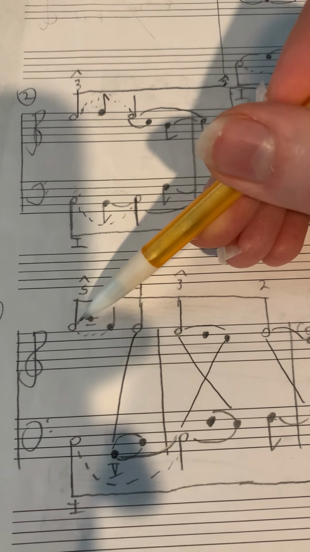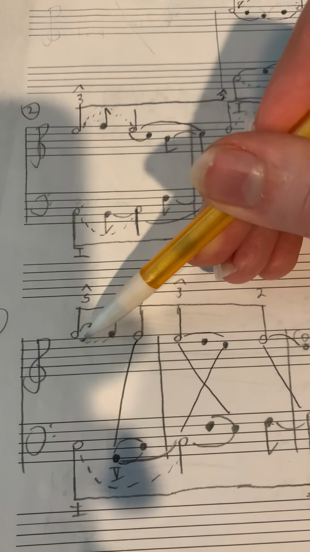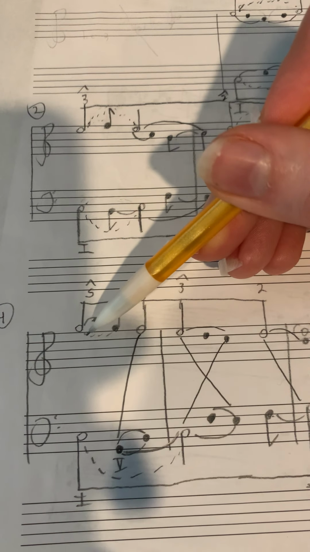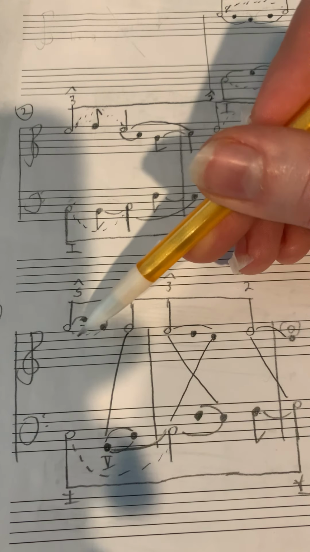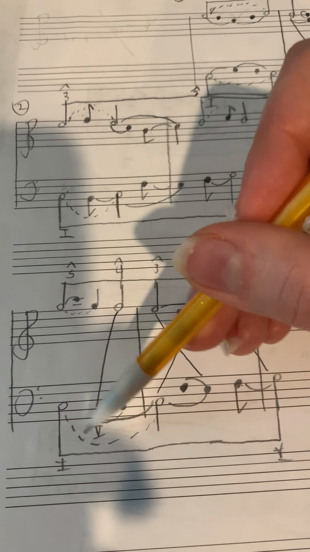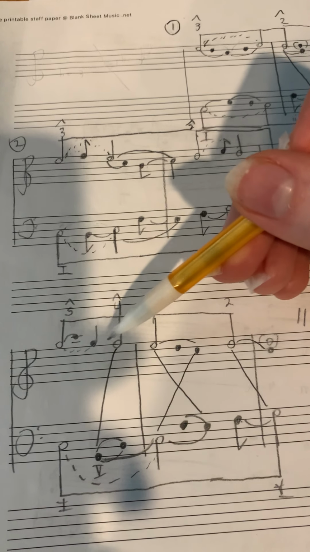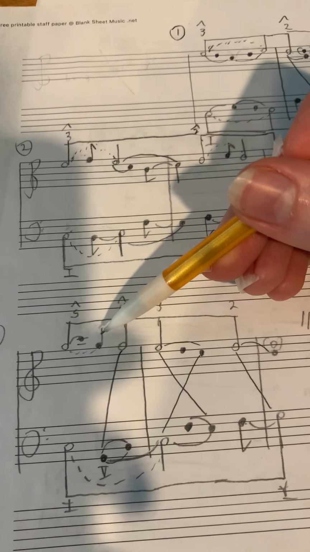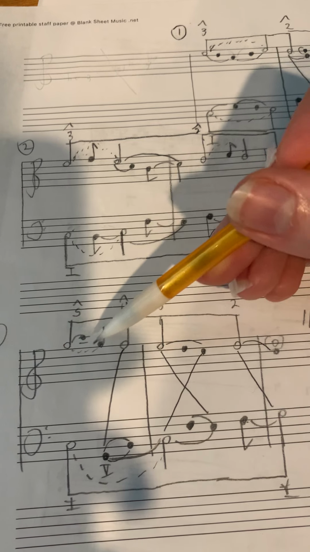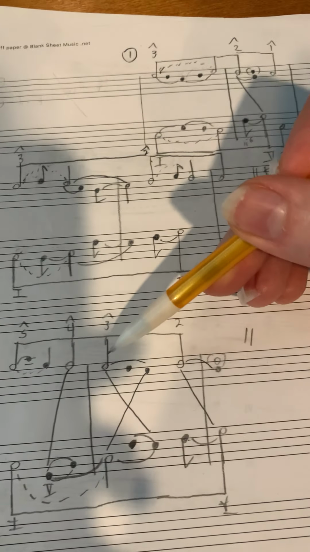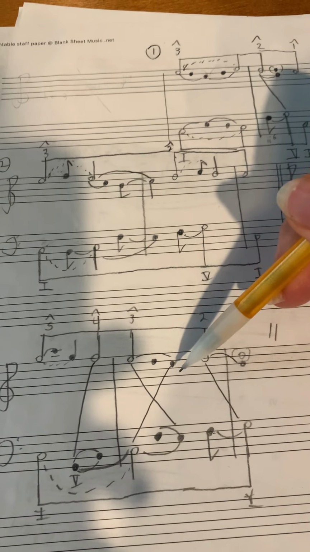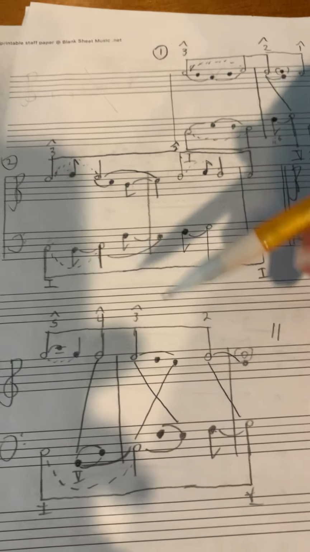I'm showing a consonant leap right here. The dotted slur shows the retained pitch. Dotted slurs are used for that, just like they're used over here, so that's a retained pitch. Right here I showed the voice exchange, same kind of idea that we saw in the last example.